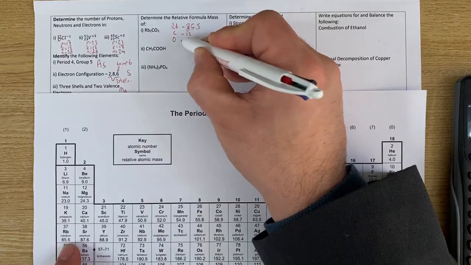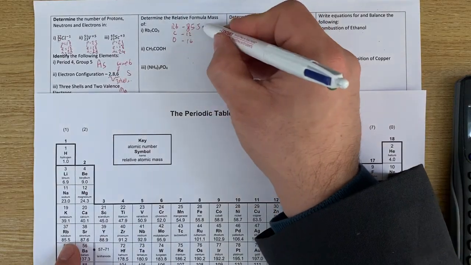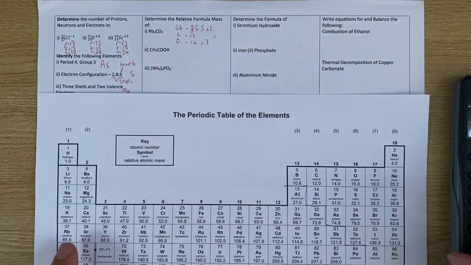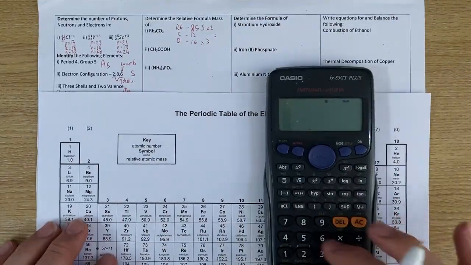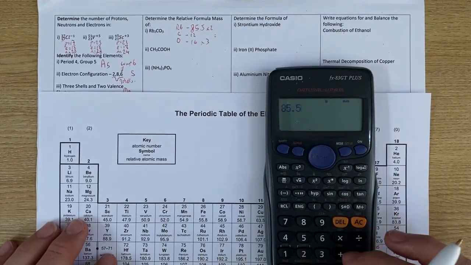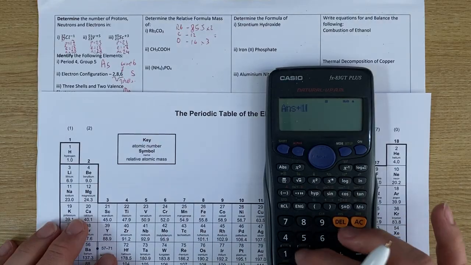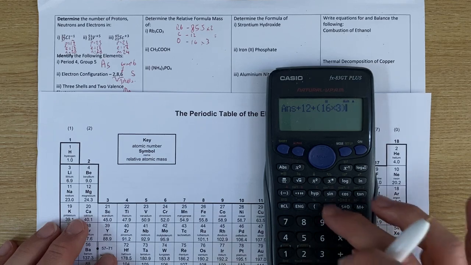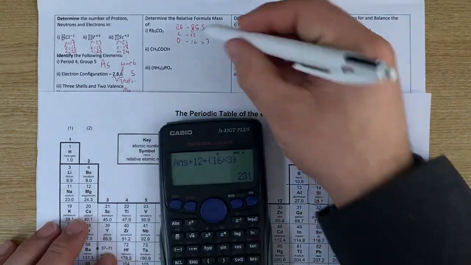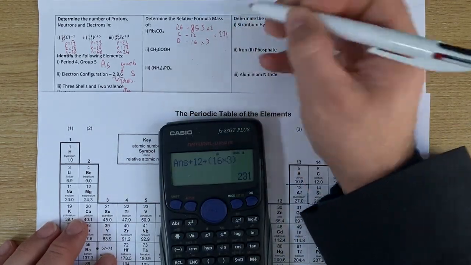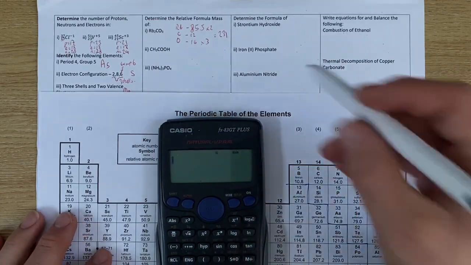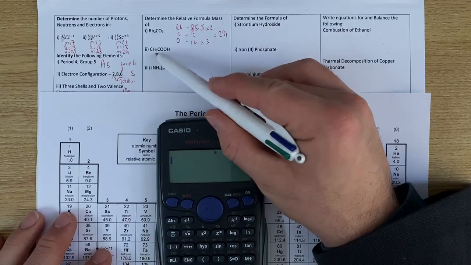Carbon is 12 and oxygen is 16. I have 2 rubidiums and I have 3 oxygens. So when I add all of that up, we have 85.5 times 2 plus 12 plus 16 times 3. And that gives me a total molar mass of 231 for rubidium carbonate.